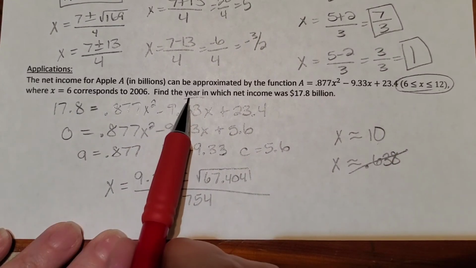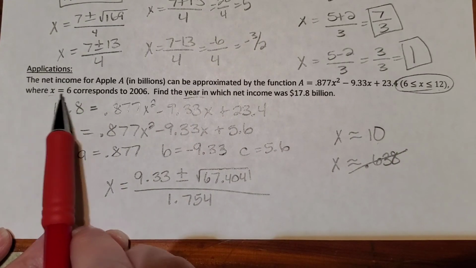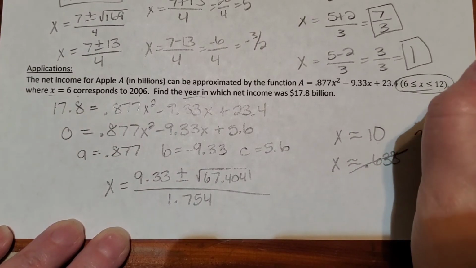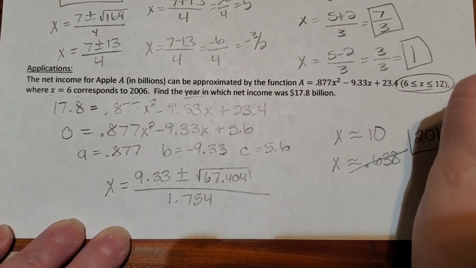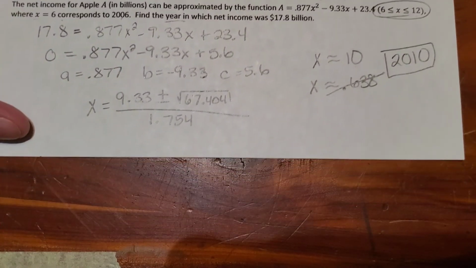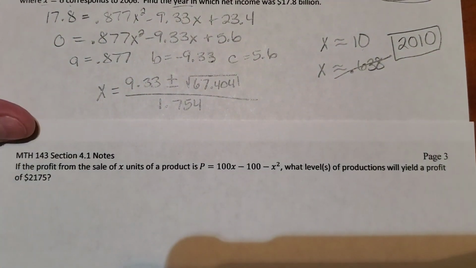And remember, we were looking for the year, and they told us x equals 6 corresponded to 2006. That means x equal 10 is going to be the year 2010. All right, last application on the next page.